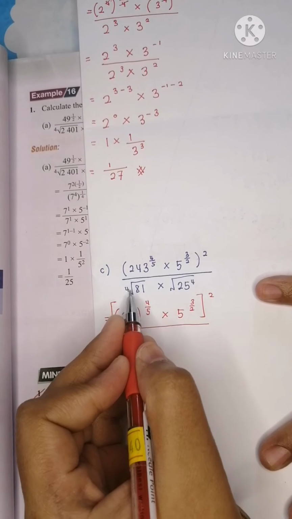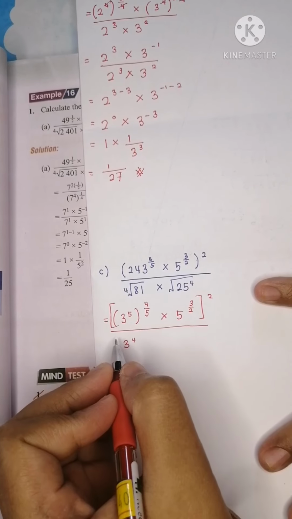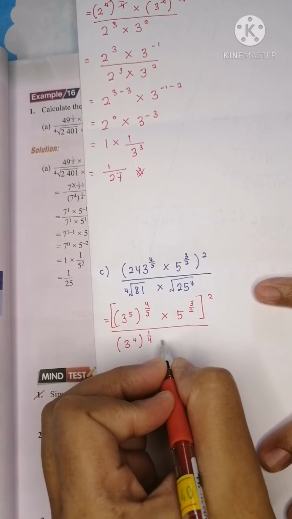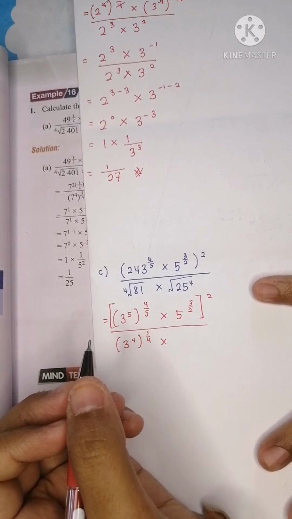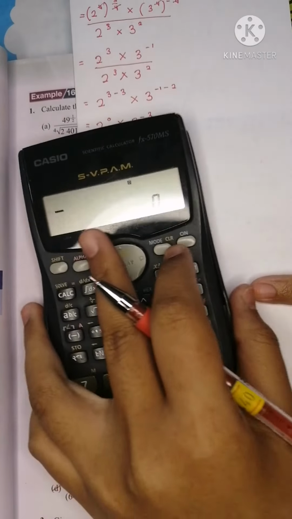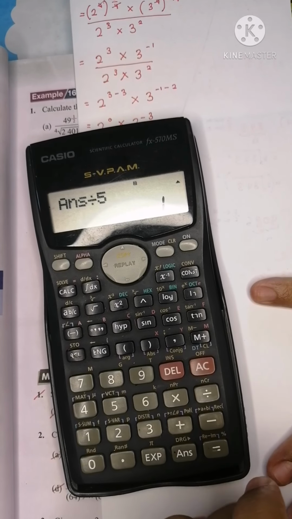And then this one, the square root 4, we need to change it into a number. So square root 4 will become 1 over 4. Okay, multiply with 25. 25 can be converted into a small base, which is base 5. So 25 divided by 5, 1 division, 1, 2.